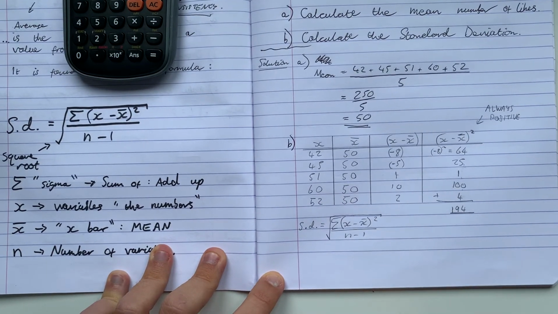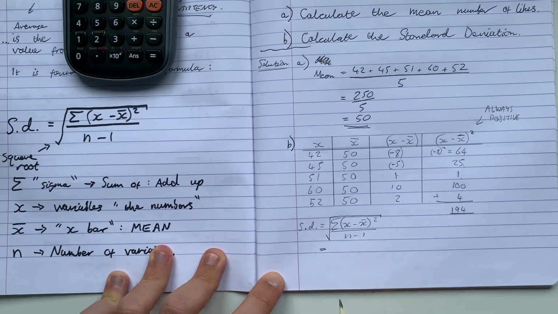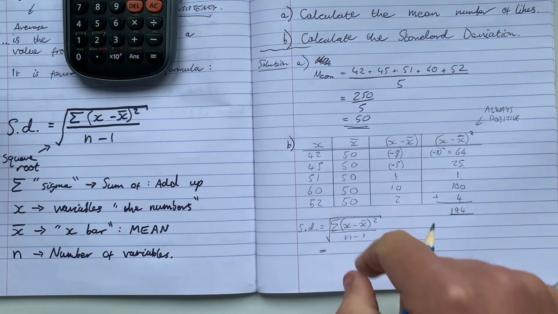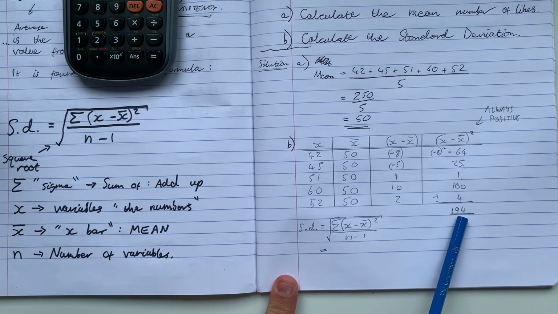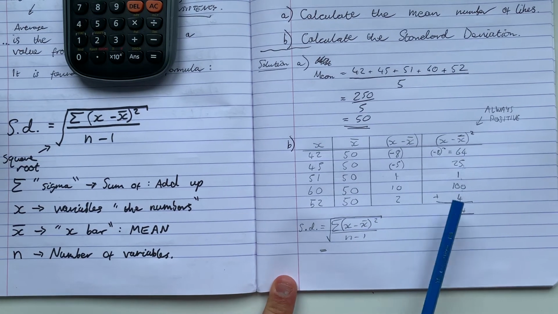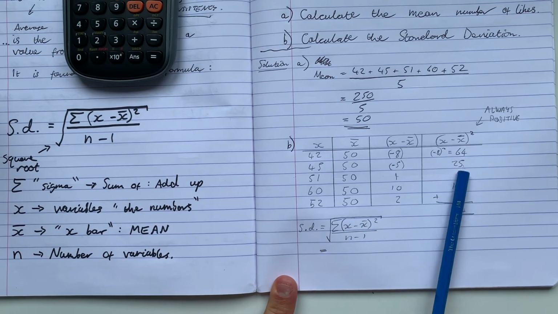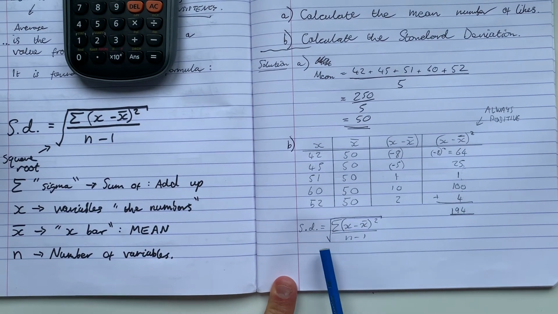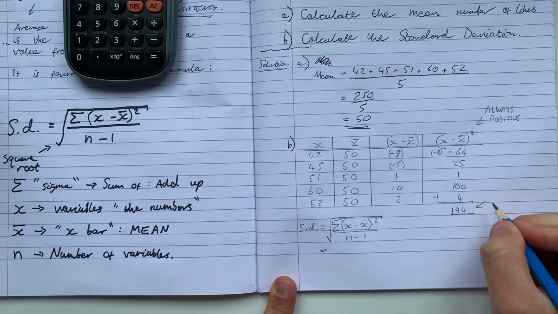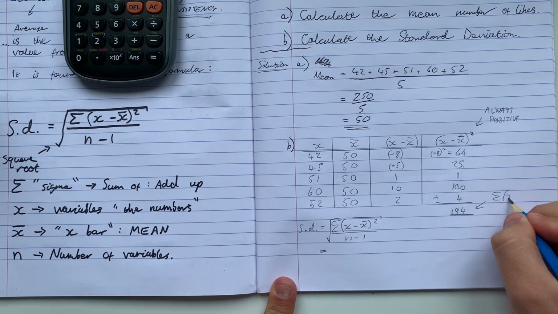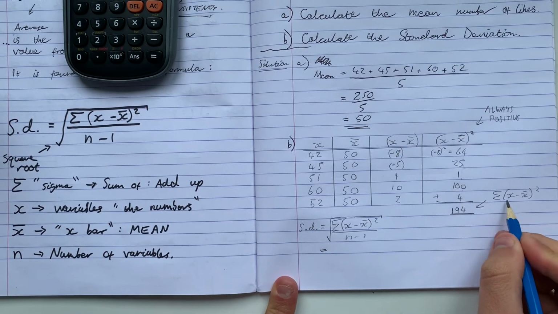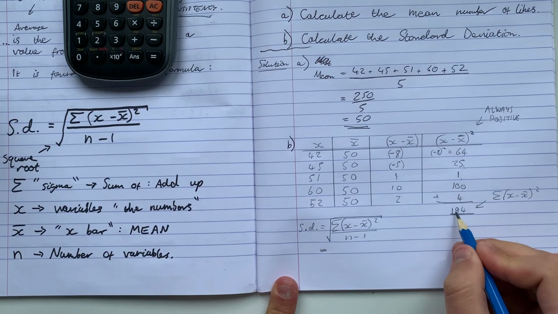Now loads of people get confused at this stage because they think, okay, I've done the table, what do I put from the table in here? Well, this number here is the sum of all the x minus x bar squareds. The top line in that formula is the sum of x minus x bar squared. So this number here, this 194, is the full top line of that formula. They are the same thing. The sum of x minus x bar squared is that number.